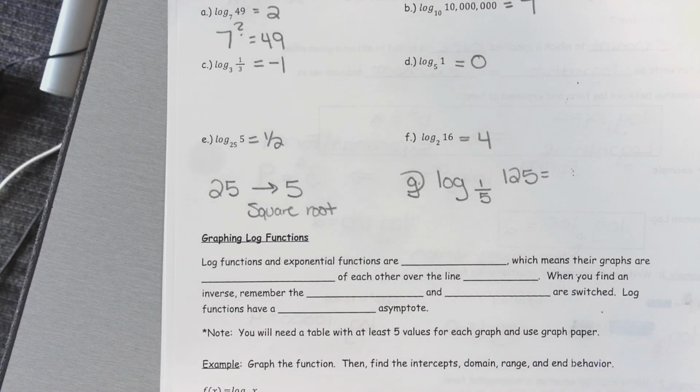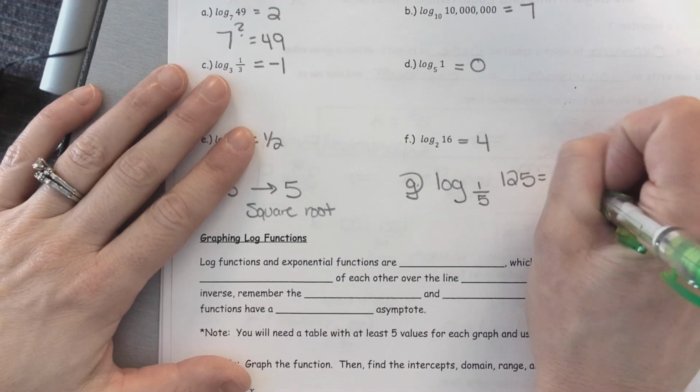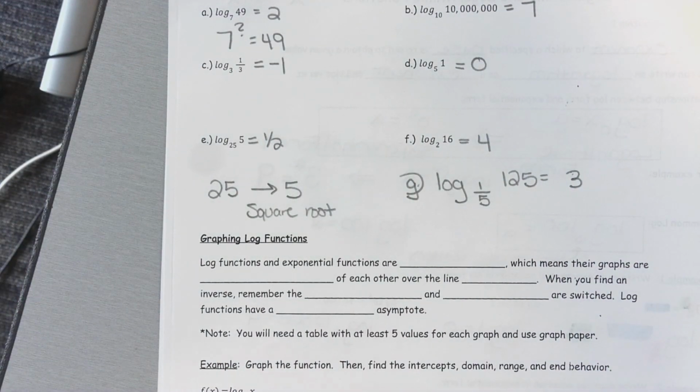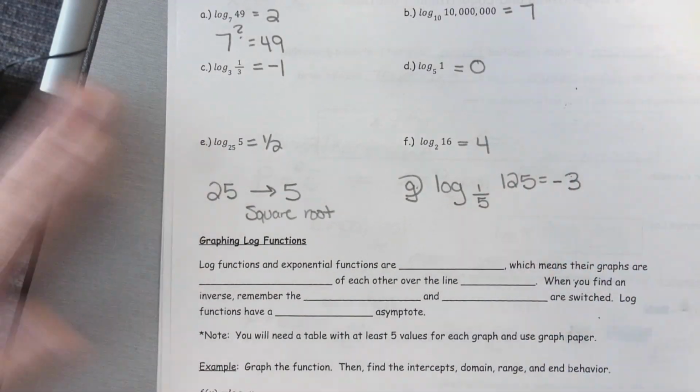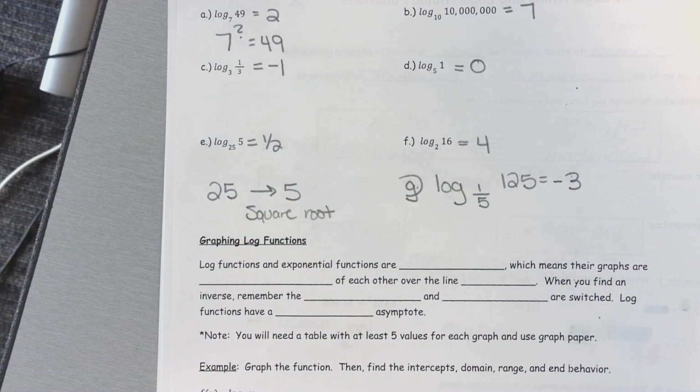So it's 3. Now, anytime you have to traverse this gap from a fraction to a whole number or a whole number to a fraction, you always need a negative. So the negative is the fix to get us from a whole number to a fraction or a fraction to a whole number. The 5 takes us to 125. The negative 3 is what flips it.